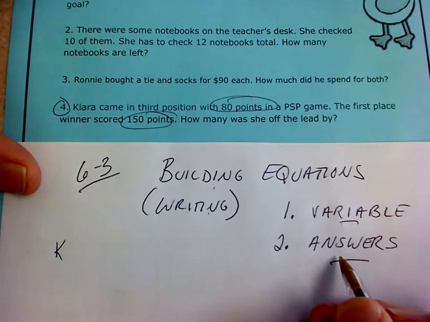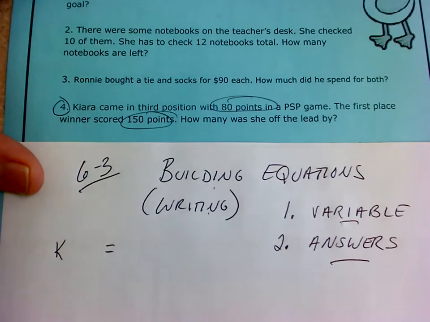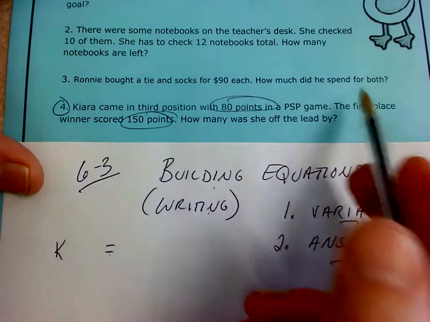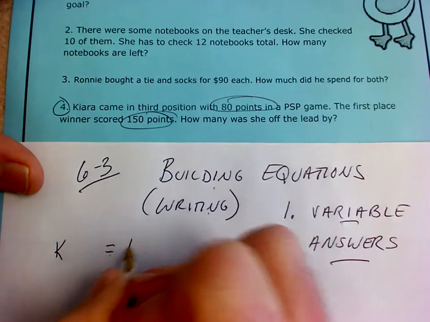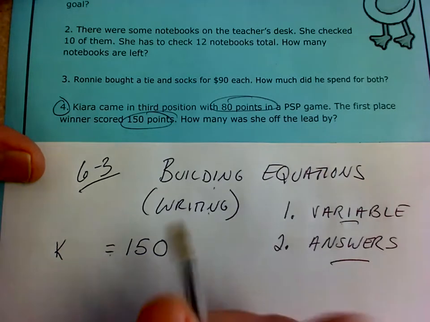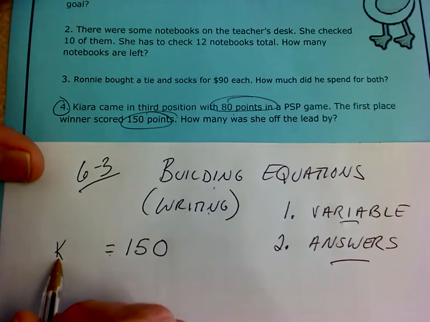As we mentioned in class today, the second thing is we need the answer. So that requires equals. Now what we have to decide is which one of these is going to come after the equal sign. The first place winner scored 150 points. That would be our total. So we want to get to 150. Where do we fit in the 80? Would that be points plus 80, points minus 80?